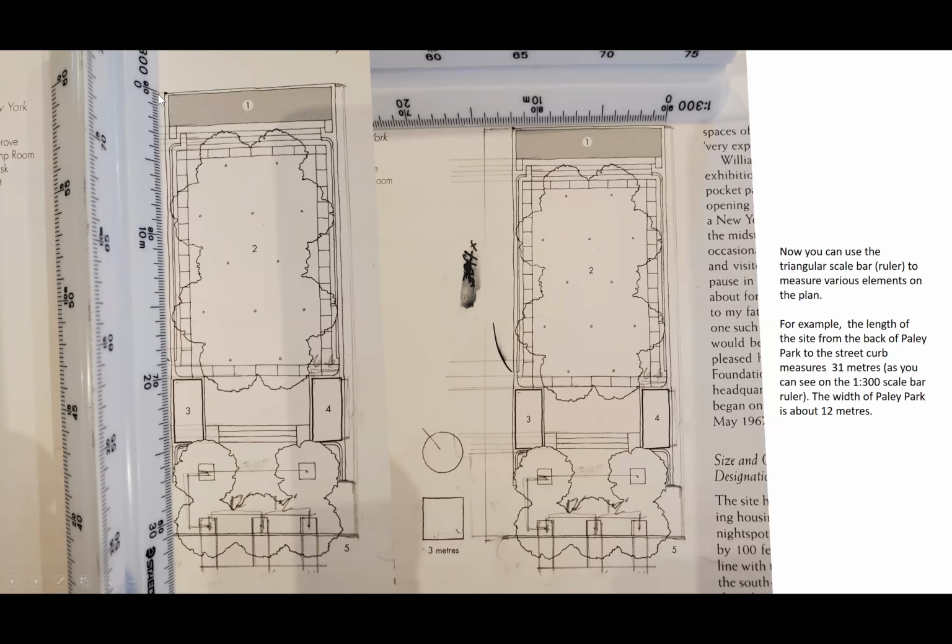And then again, we do the same thing. We put it at the end here and we go all the way to the end of the curve. And that you'll see is 31. Okay, so now we know what the size of this park is. And you could do that for all the elements. You could do that for the storage clubhouses here. You could do that for the width of the stairs. So you use this as a tool to measure and as a ruler to measure the plan. And so you could actually see what the actual width of that park and those elements are.